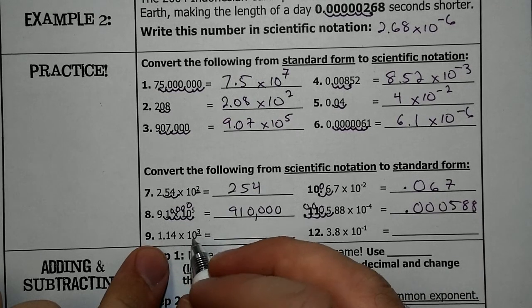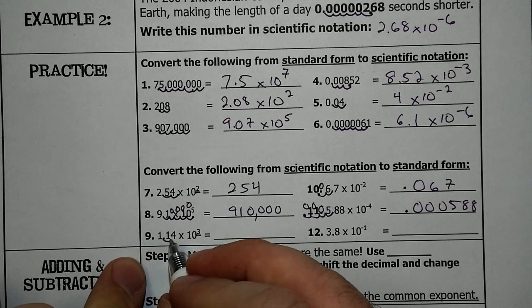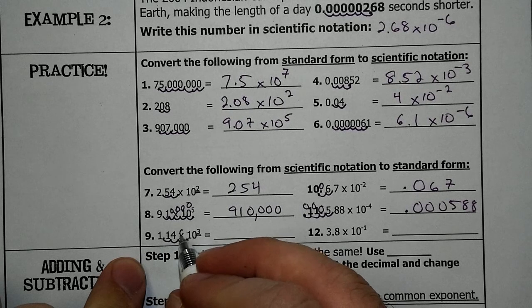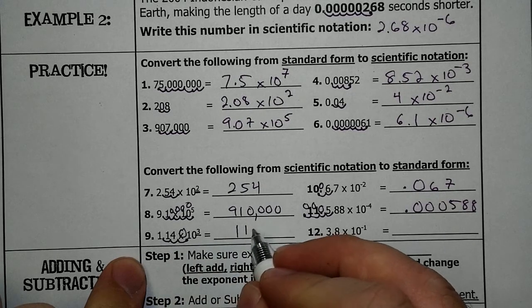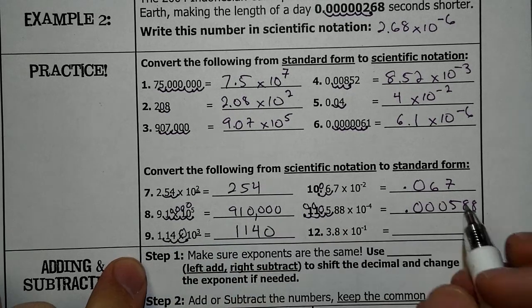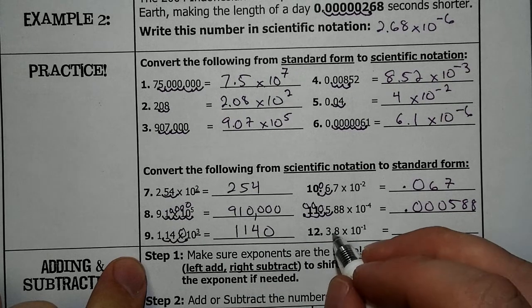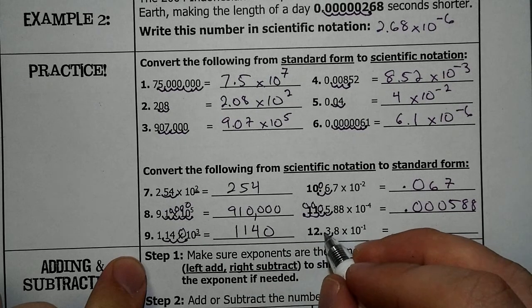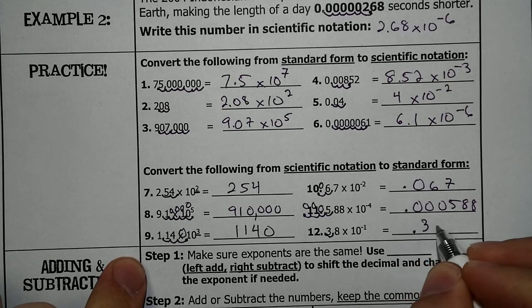1.14 times 10 to the 3rd, it's getting bigger, it's positive. 1, 2, 3, empty space, fill it with a 0, so it's 1, 1, 4, 0. 3.8 times 10 to the negative 1, move it 1 space smaller, so just 0.38.